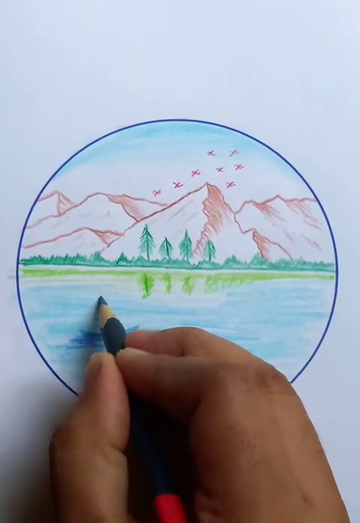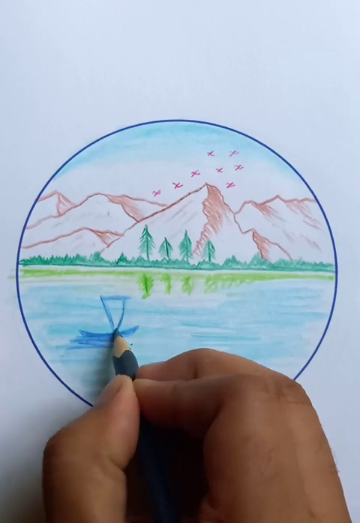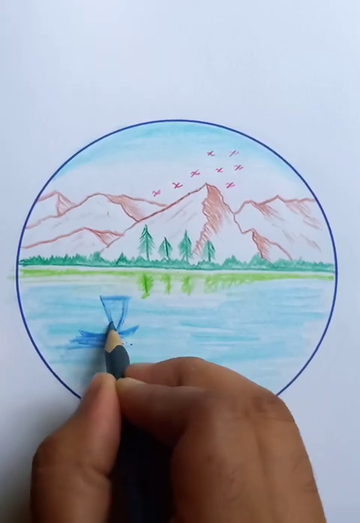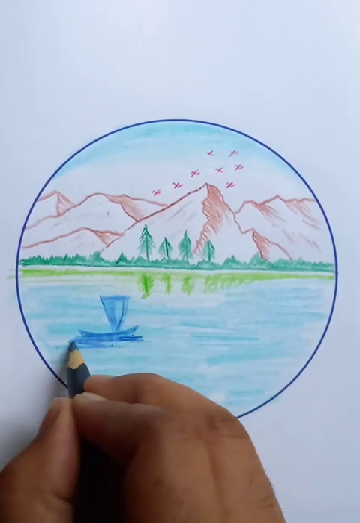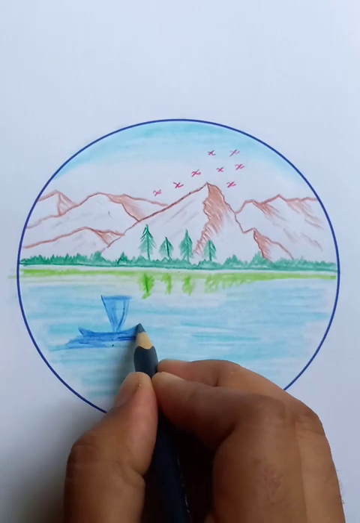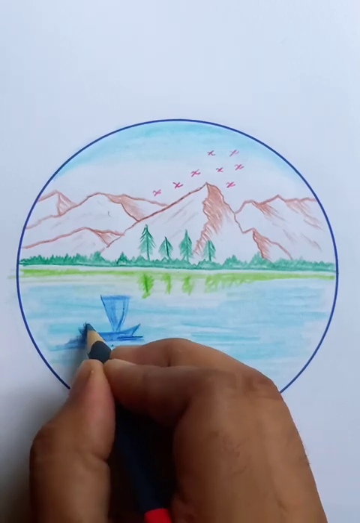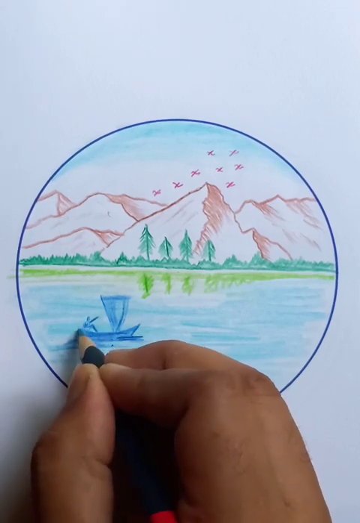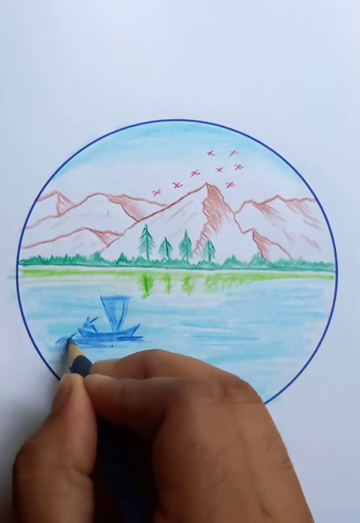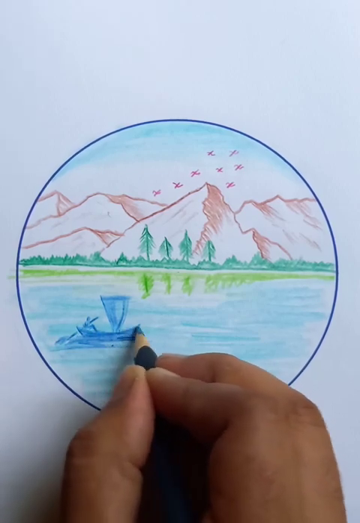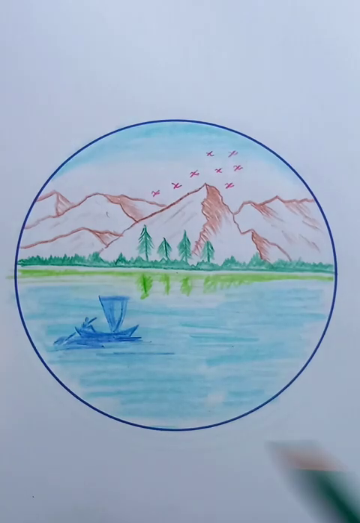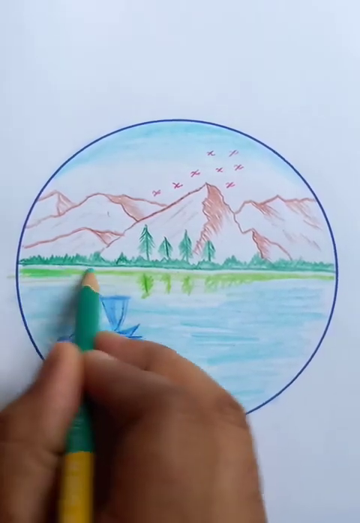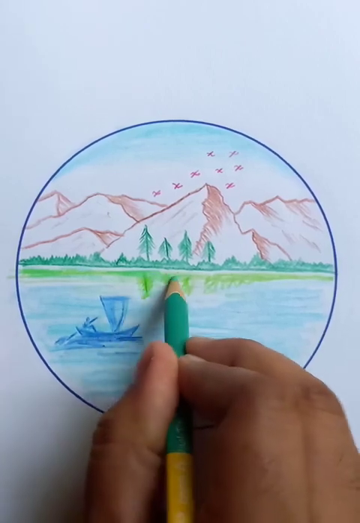Reflections, sail. Awesome. Symbolic appearance of a boatman having a device to drive the boat forward. Also adding another layers of green in the reflection point.